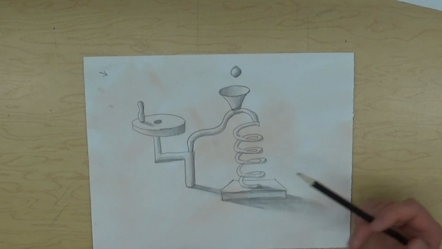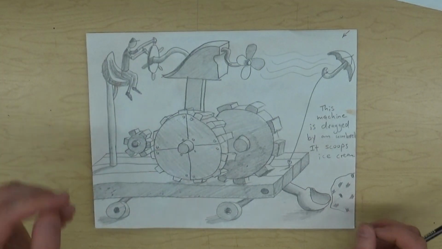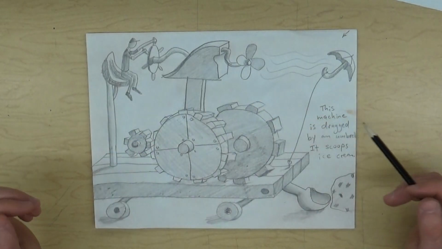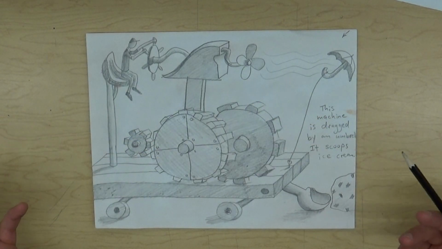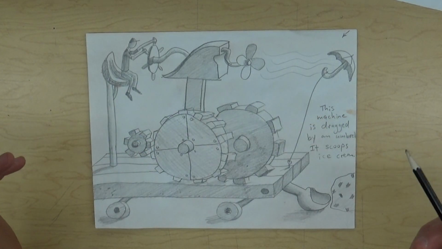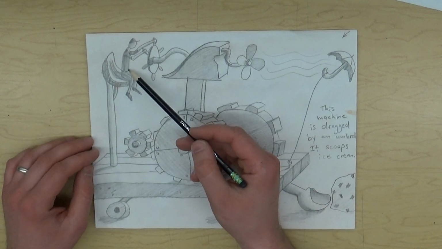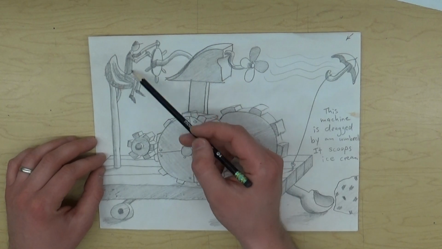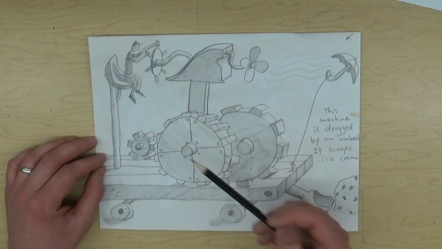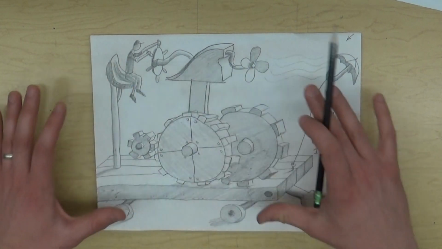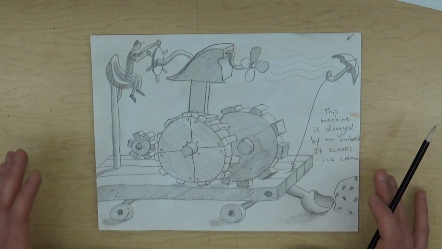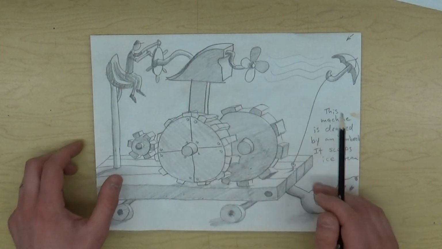What does this machine do? I don't know, I just made it up. You can do a lot of different crazy things. The more parts you add to your machine, the more interesting it's going to look. And if you notice, too, I've got a little person up here driving it. So if you draw a little small person, shade them the same way, but it'll also make this whole machine look huge. So if you want the machine to look giant, draw a little person in there.